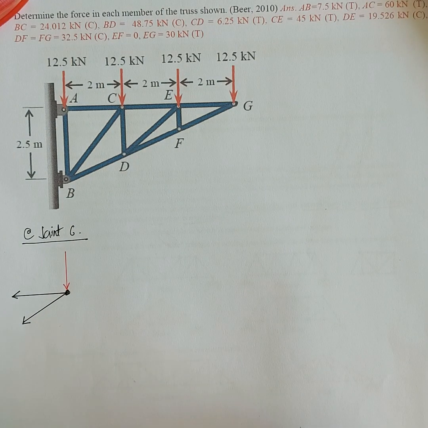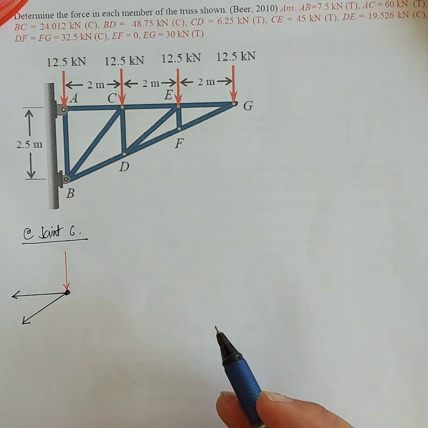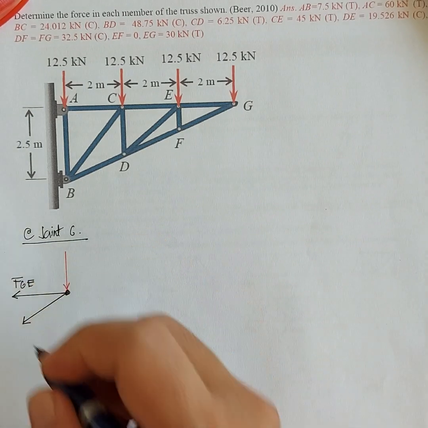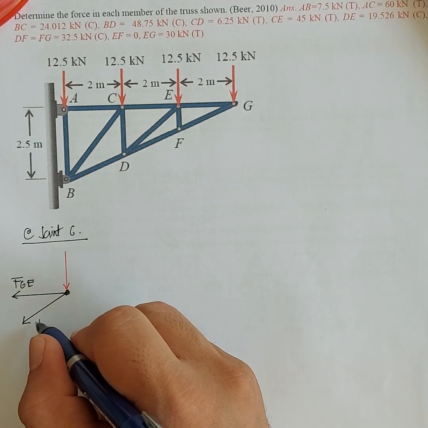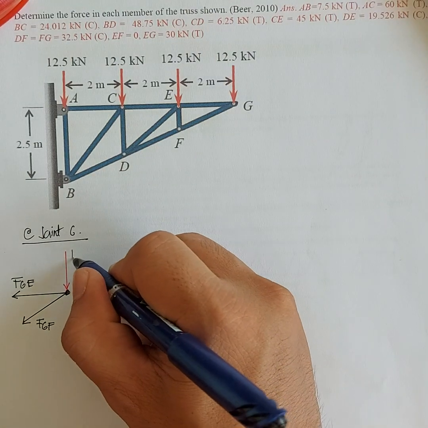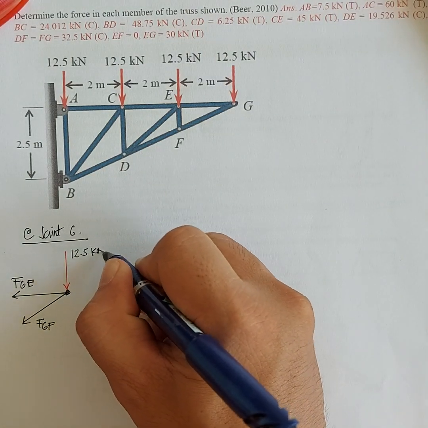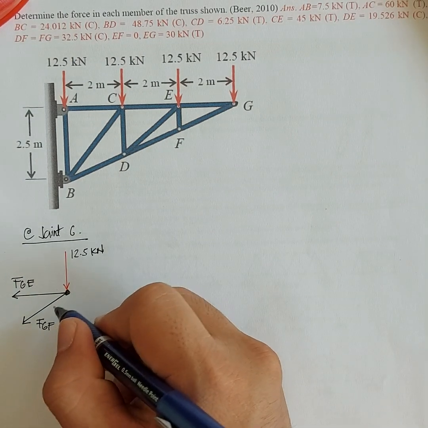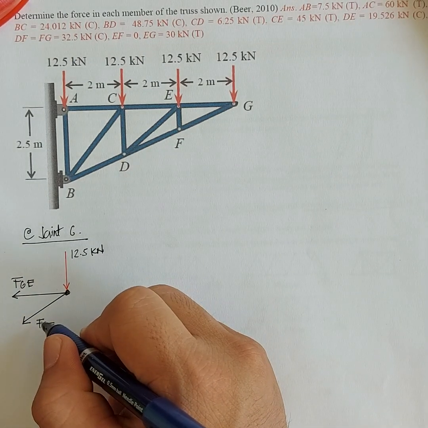So assume natin na the bar forces are in tension. And this is FGE, and this is FGF. Okay, this is 12.5 kilonewtons, and we also need the slope of this inclined member of the truss.